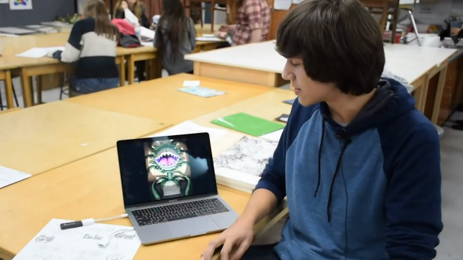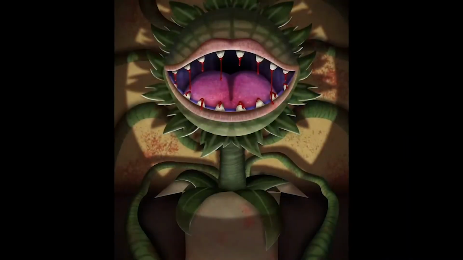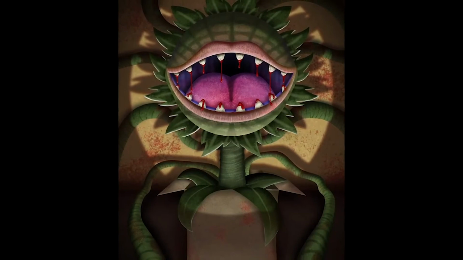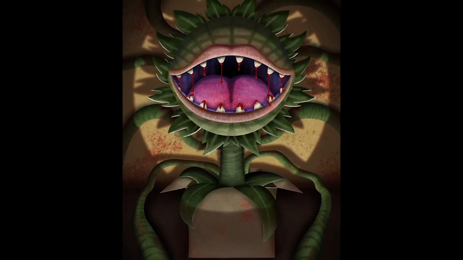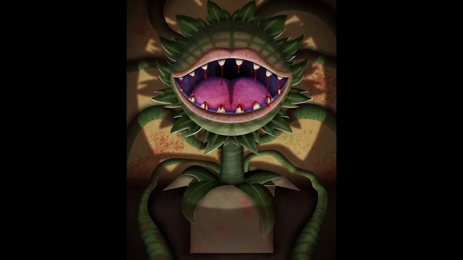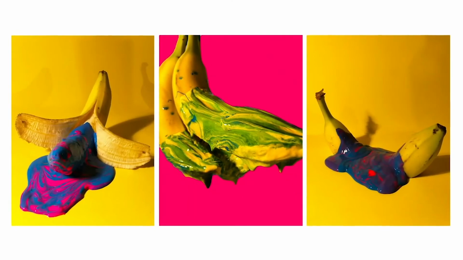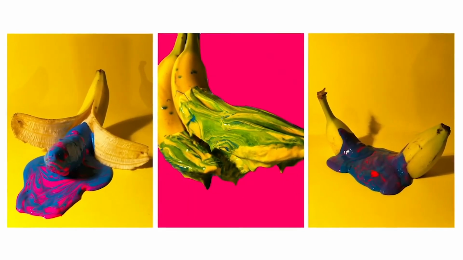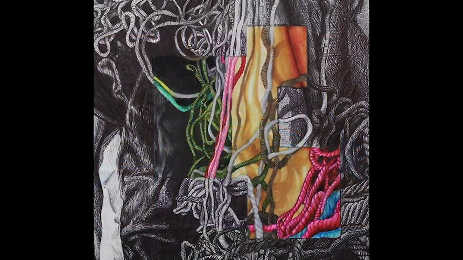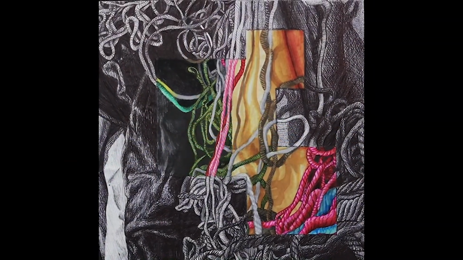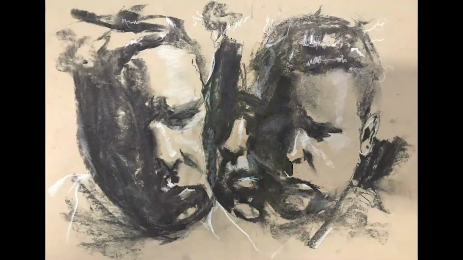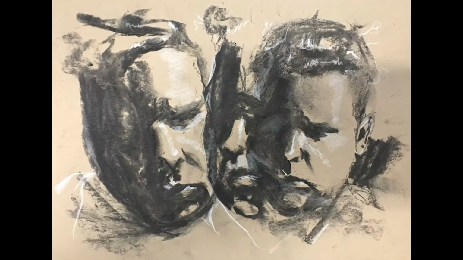This piece is inspired by the movie musical Little Shop of Horrors. This is the Audrey II plant from the movie. I'm really happy with how this came out. This is, I think, one of my strongest pieces that I've done. All in all, the AP class requires a lot of outside work. I think the class overall is a really good prerequisite for college and really preparatory for college work in the arts.